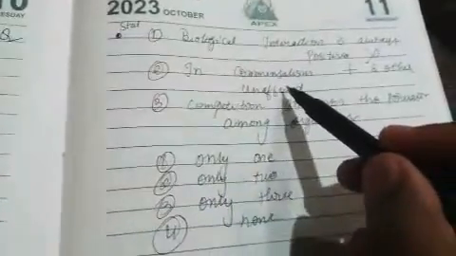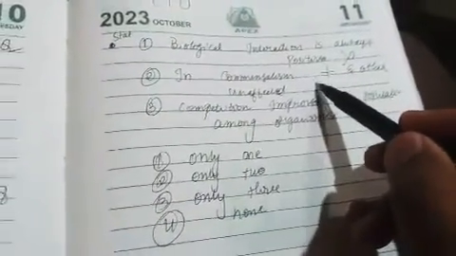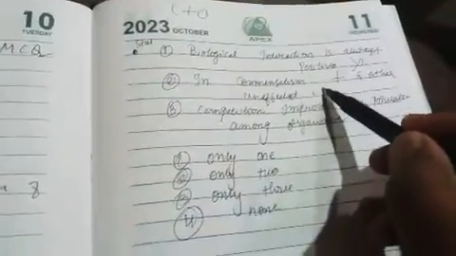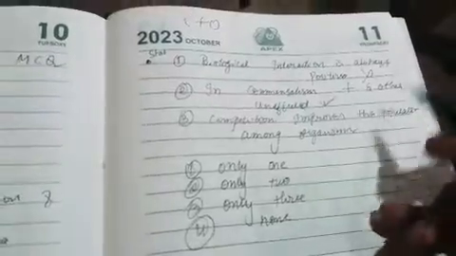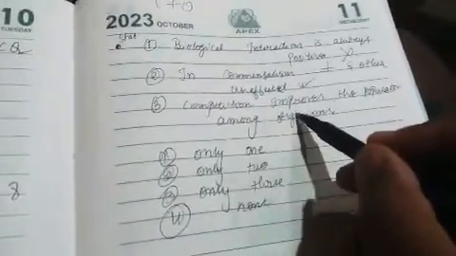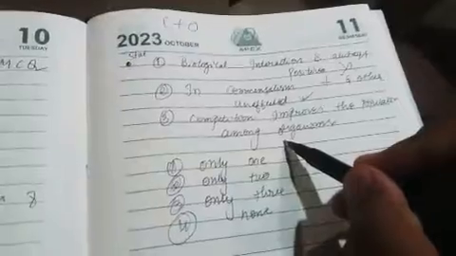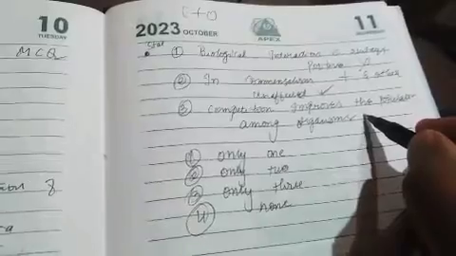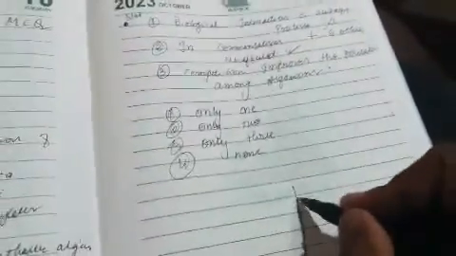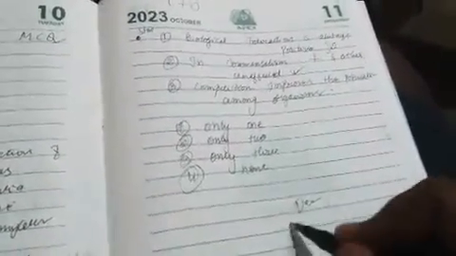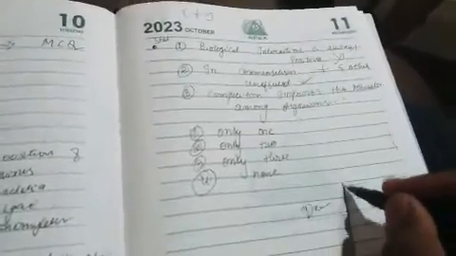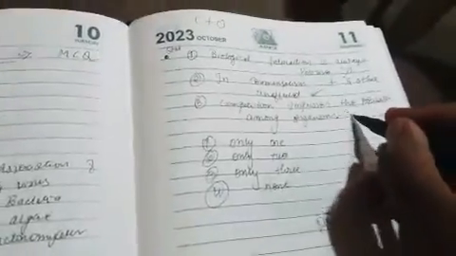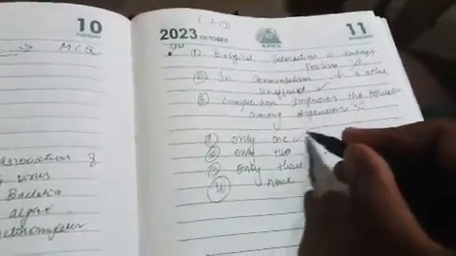In commensalism, one organism benefits and the other is unaffected. This is right. And competition improves the population among organisms. As I said, competition does not increase it, it causes damage. As in the deer, tiger and cheetah example I gave, finally it displaces the population of one organism. So this statement is wrong, and only one statement is correct in this.